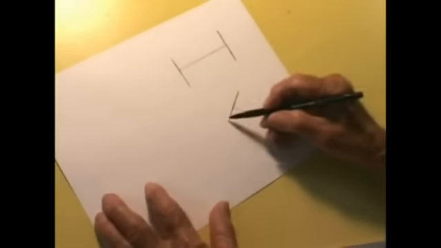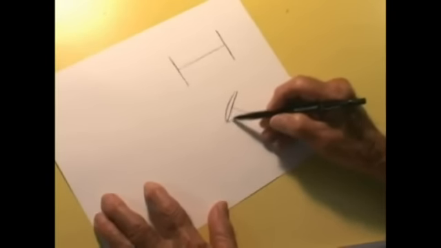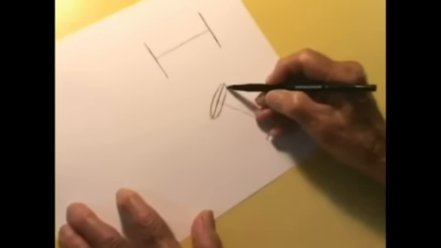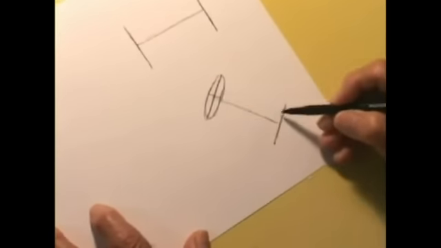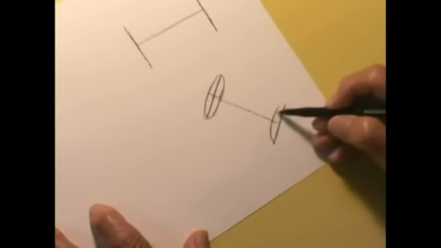So I'm going to rotate the paper to make it a little easier for me to draw an ellipse. If I draw an ellipse over that line, in other words, this is the depth and this is the width of the ellipse. Even this ellipse is at right angles to the center line.